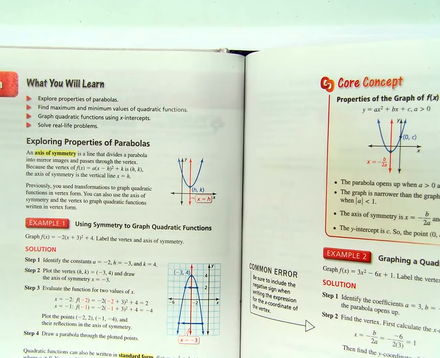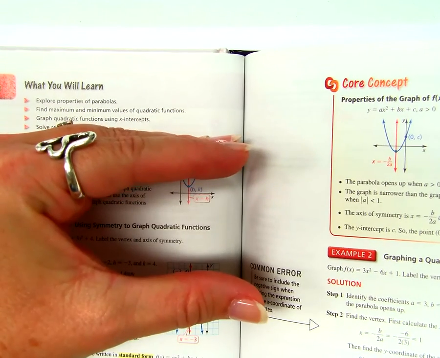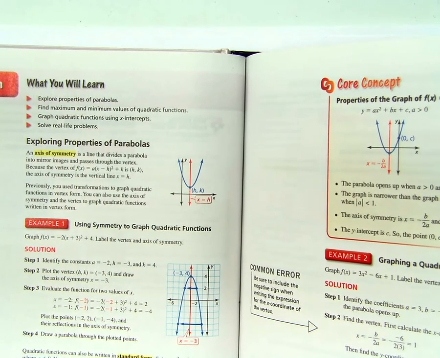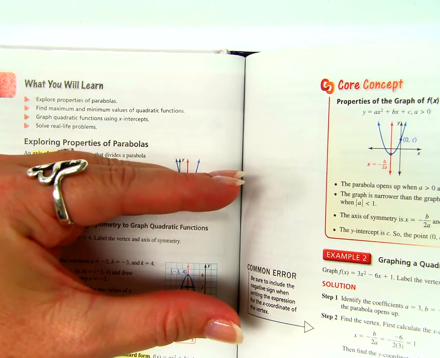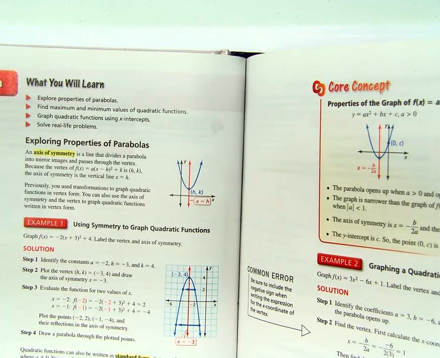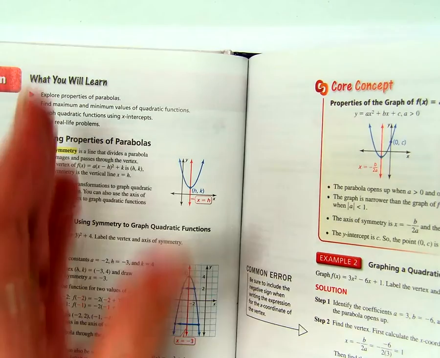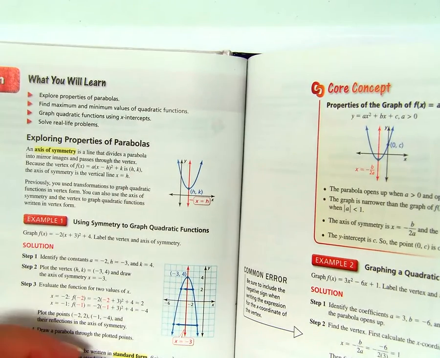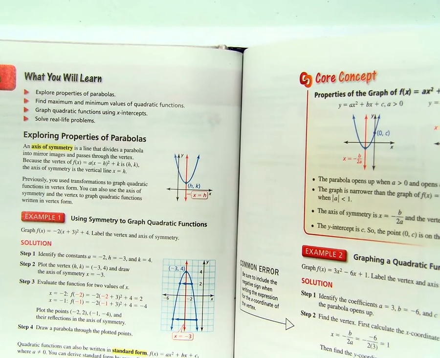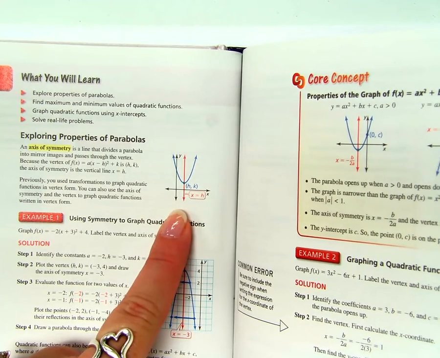Now, I know some of you are thinking, is it ever going to go sideways like this? Our parabolas can go this way, can't they? Yes, they can. Why are we not looking at those right now? Parabolas that go this way are not functions. And all that we're doing right now in Algebra 2 is studies of functions. We don't get to studies of non-functions until later. So all we're going to talk about are parabolas that open up or down. Fair enough? We'll get to the other stuff later. Don't worry.